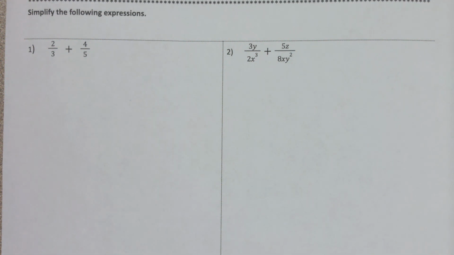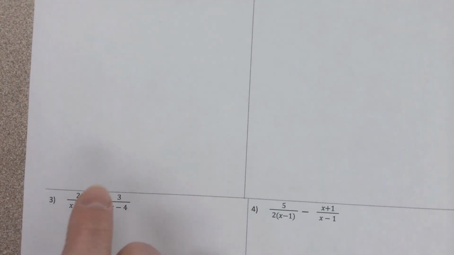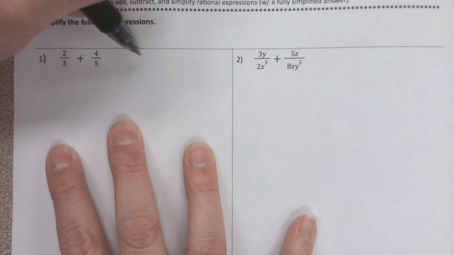When you add and subtract fractions, there is a golden rule. You must have this thing before you're able to actually add or subtract. What is the thing that I am talking about? Yeah, common denominator. This is where common denominators matter, adding and subtracting. So that's our very first goal.